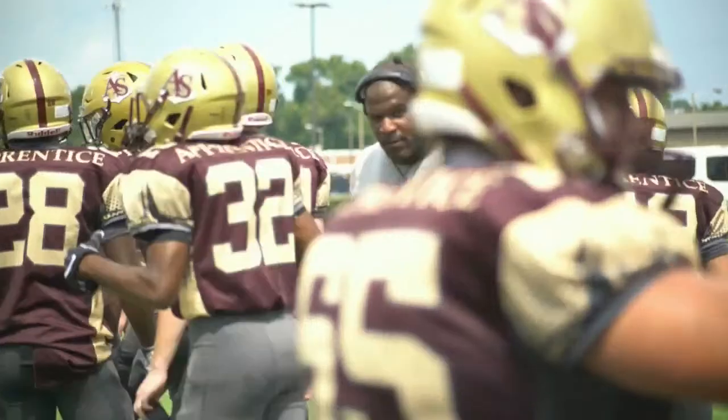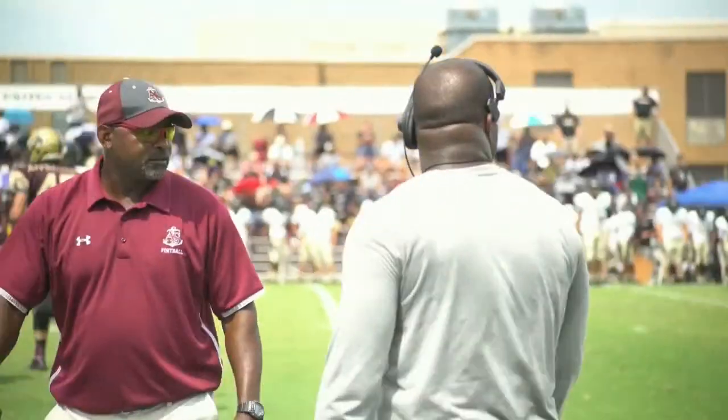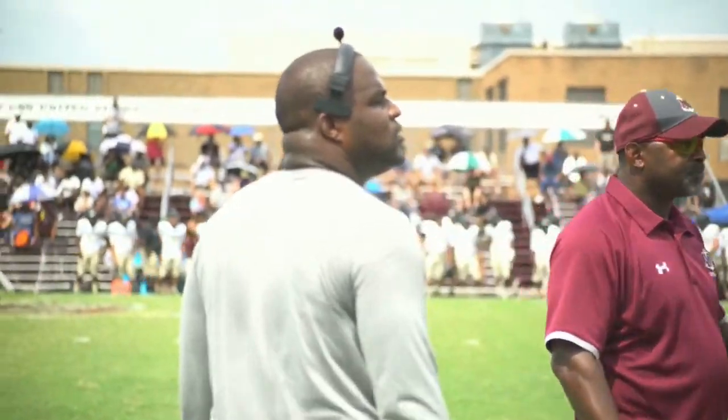You got to have some guts. You got to be hard-nosed to be able to survive this place, this culture, this atmosphere. So what we do is we come in, we tell our guys there are no excuses. We want guys that are smart, that are going to be able to come in here and get the classwork done. That's first and foremost.